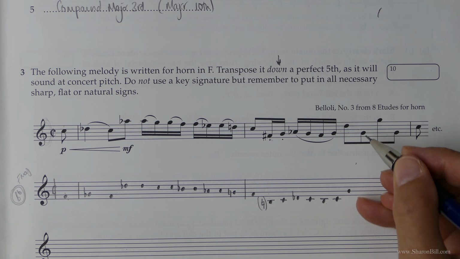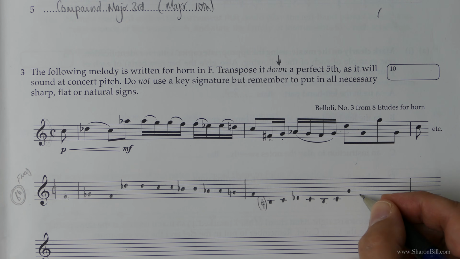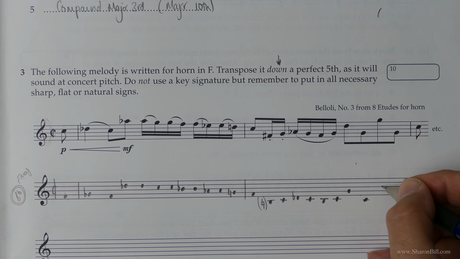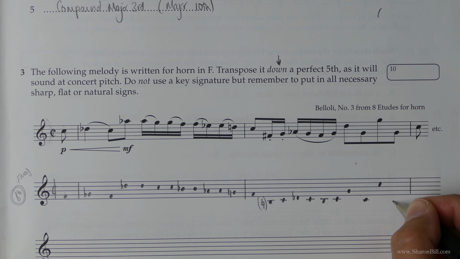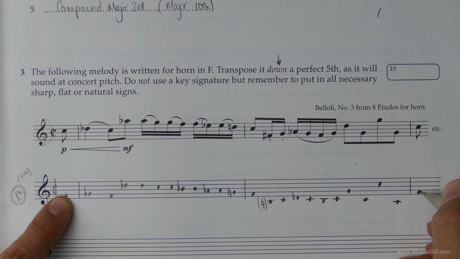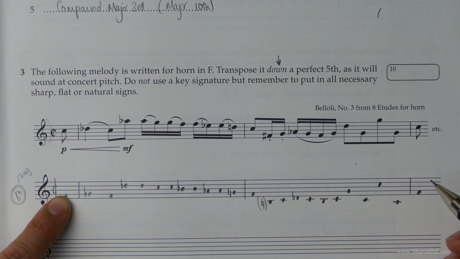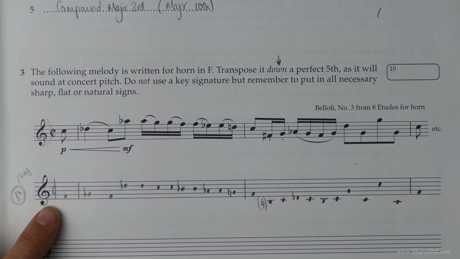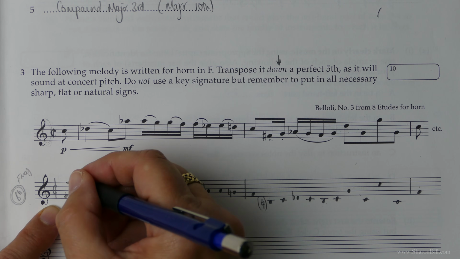Down 1, 3, 5, 1, 3, 5 takes us to the C. That's correct. Jump an octave. Back again an octave. And then we finish 1, 3, 5 on the F, which is where we started, so that's correct. 1, 3, 4, 1, 3, 4. That's it. And so now we've just got to pop the stems in.